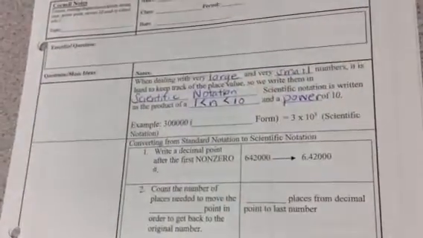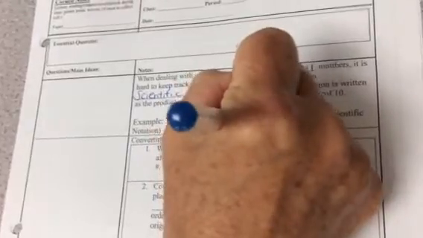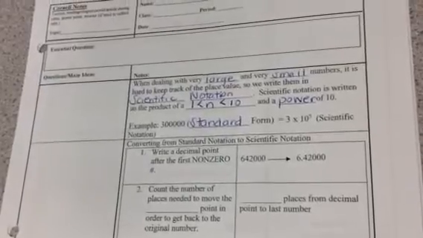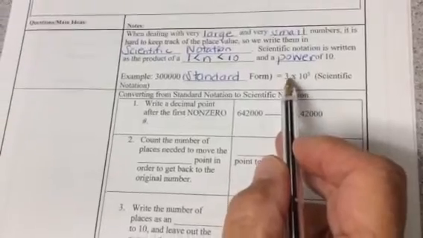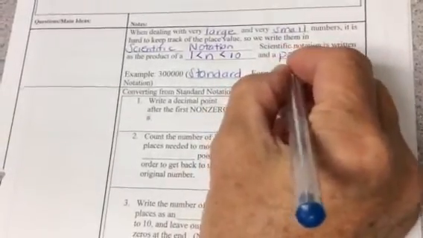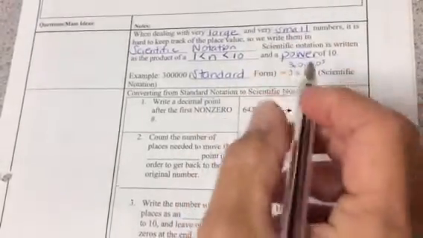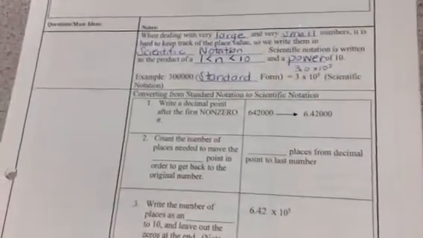The example here, 300,000, shows a number in standard form. To the right, it shows that same number in scientific notation. Now this number, 3 times 10 to the 5th, is scientific notation. Sometimes they'll show it as 3 without a decimal, but they can also show it as 3.0 times 10 to the 5th. Either way would be correct. Sometimes they'll show it with the decimal, sometimes without. Just be aware of that.